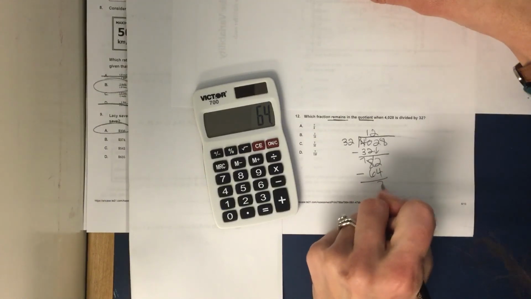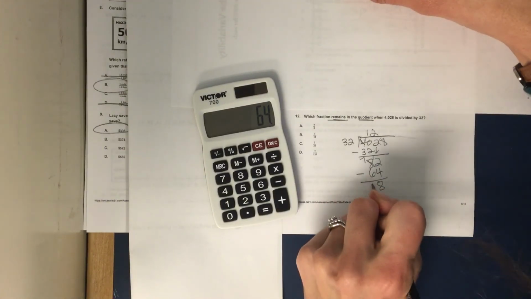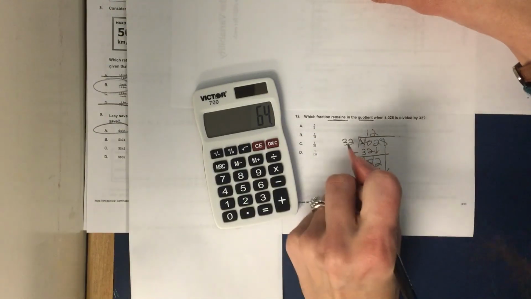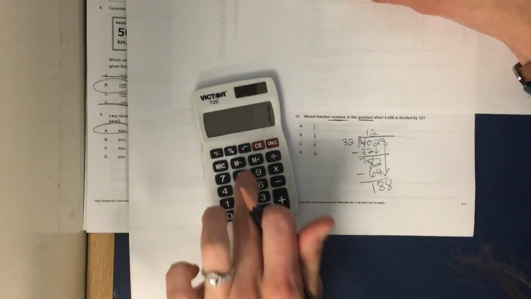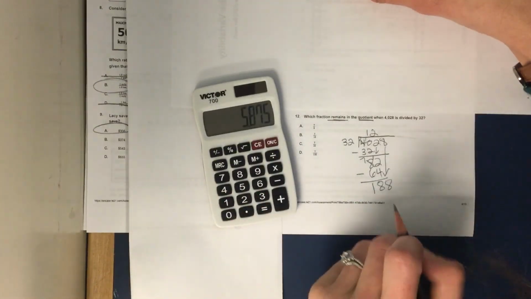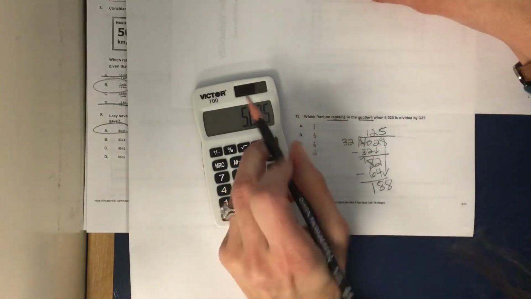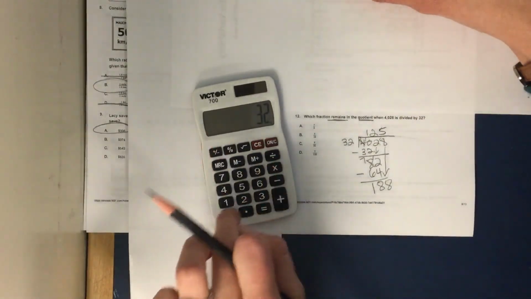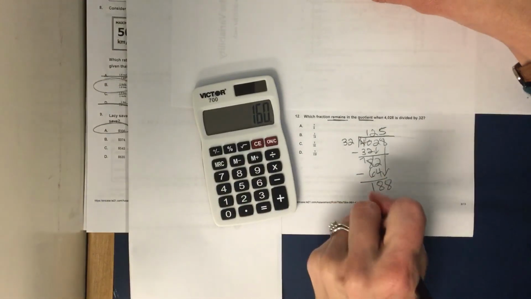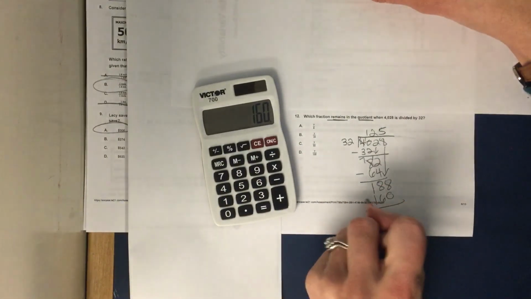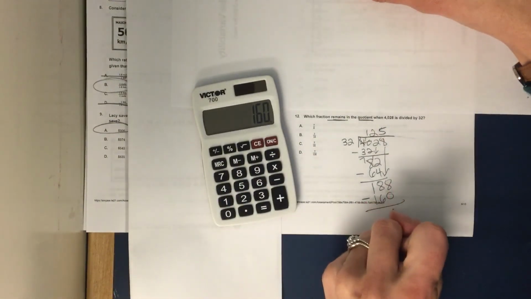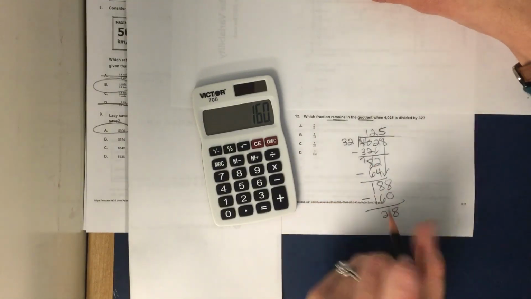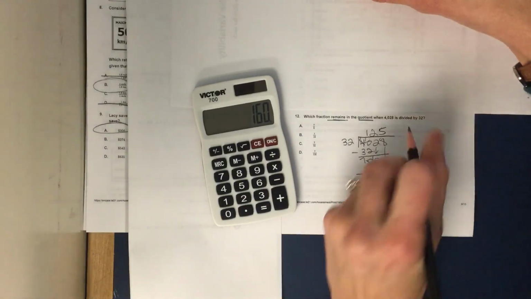12 minus 4 is 8. 7 minus 6 is 1. And we're going to go ahead and drop this 8. So now we have 188 divided by 32. We get 5. Remember, we're not worrying about these decimals. So 32 times 5 equals 160. Subtracting, we get 28, and there's nothing else to bring down, and 32 does not go into 28. So that is our remainder.